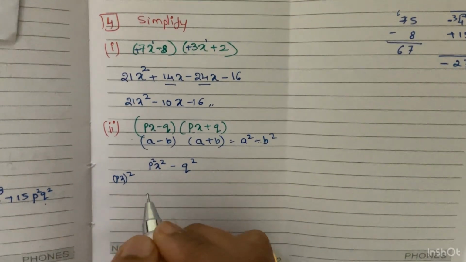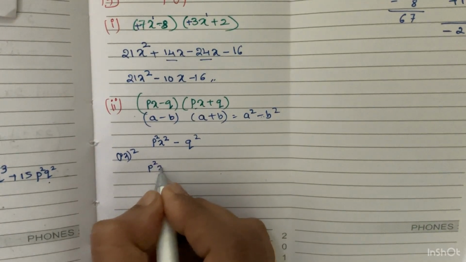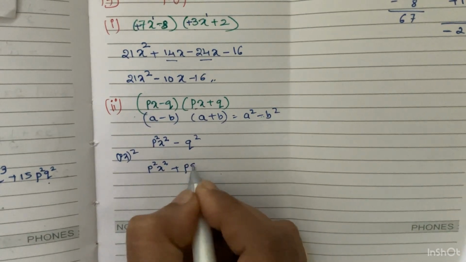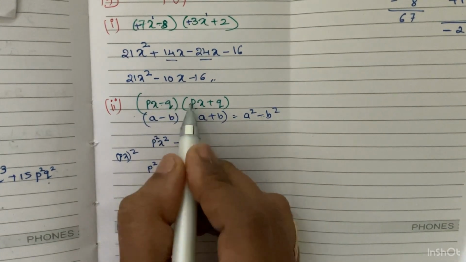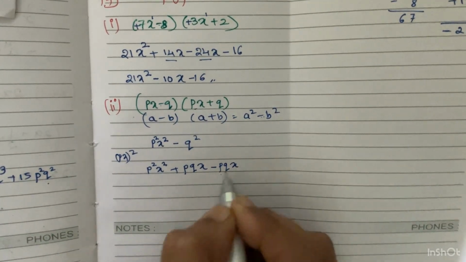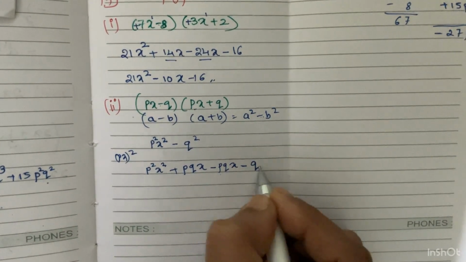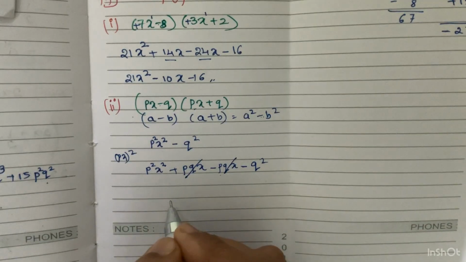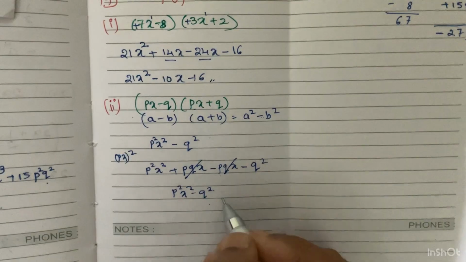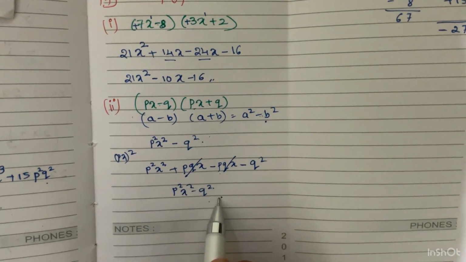Or if I am going to do it in detail, see here, px into px, I'll have p square and x square. Now plus px into q, I'm going to write pqx. After that minus, and here q into px, I'm going to write pqx. So it will be easiest to find the like terms. Minus q into q, that is q square. Now see here, plus pqx and this minus pqx get cancelled, so what is left? p square x square minus q square. This is what we found also according to the formula, and if you do it in detail, you still get the same answer.